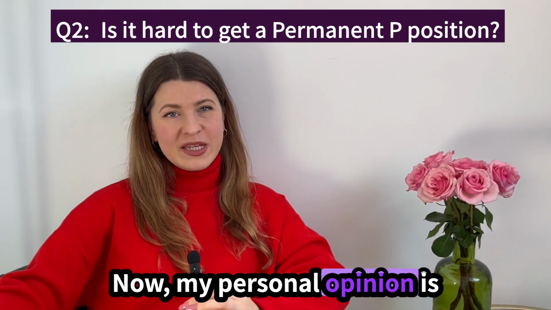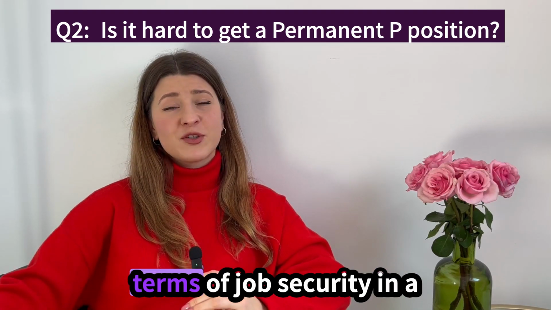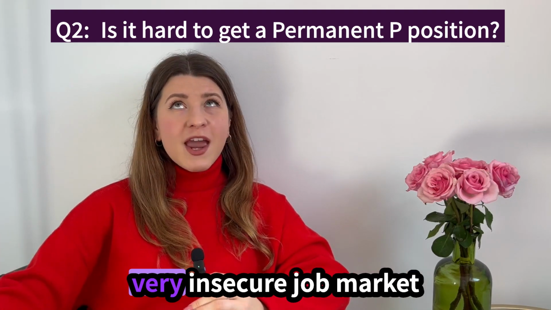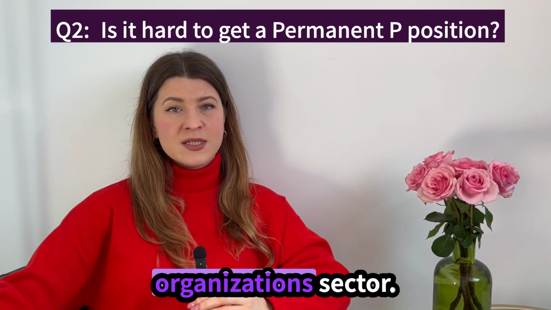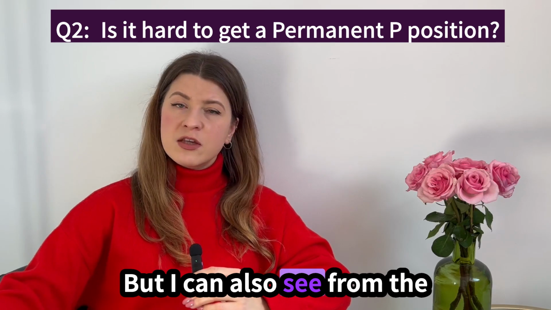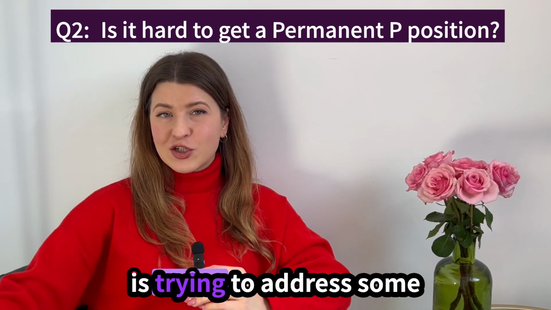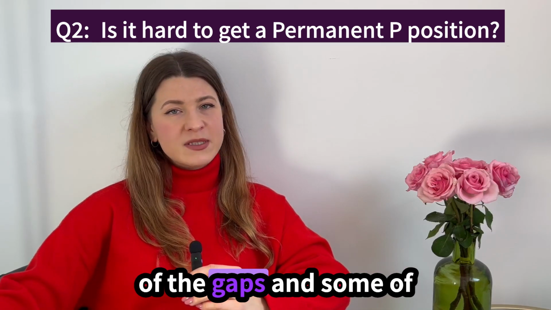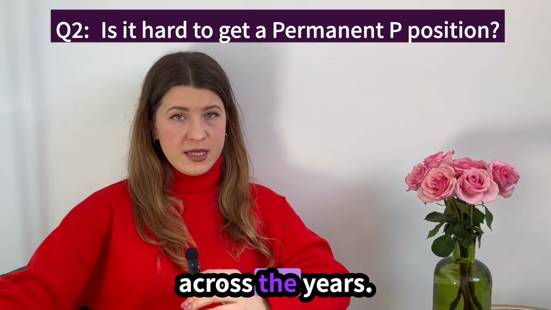Now, my personal opinion is that permanent positions are extremely beneficial in terms of job security in a very insecure job market, which is the international organizations sector. But I can also see from the point of view of the recruiter that this is trying to address some of the gaps and some of the issues that the UN has been experiencing across the years.